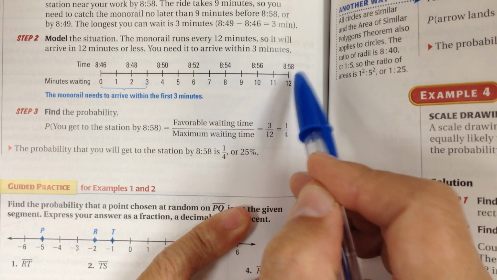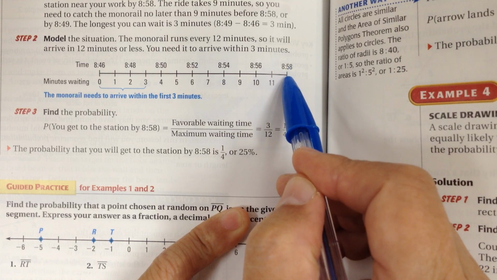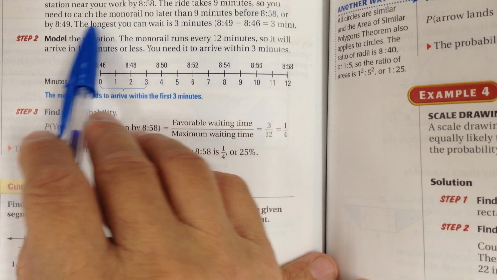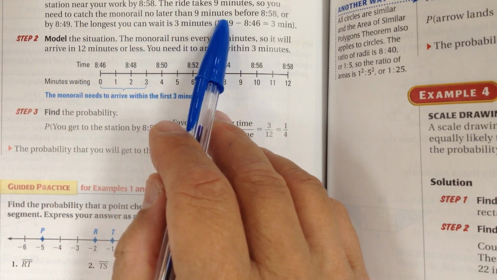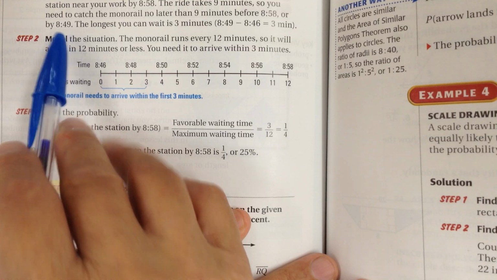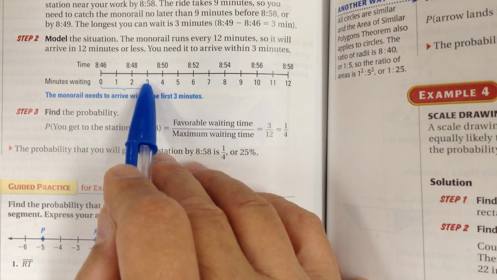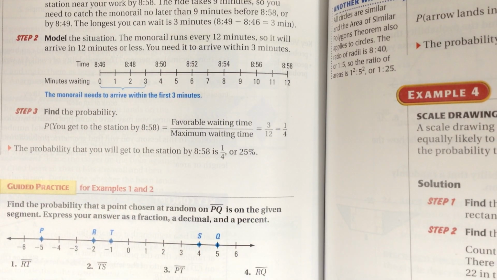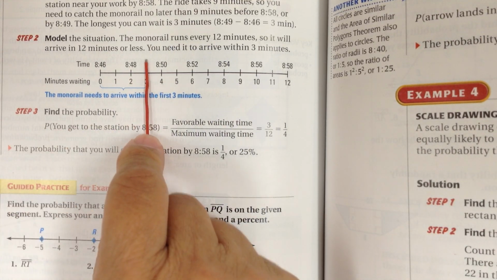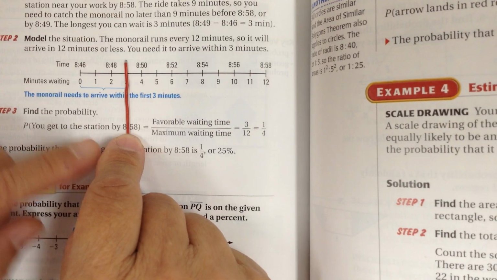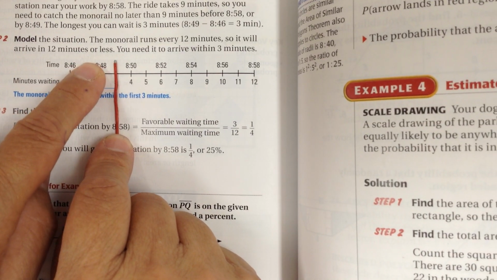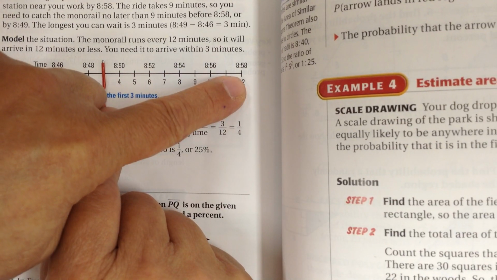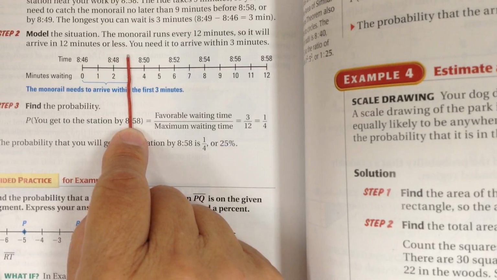So if you want to be at work by 8:58, you have to catch the train no later than 8:49. Here's your 8:49, and here's your 9 minutes. If you catch a train over here, you were able to make it. But if you catch a train over here, you're not going to make it. You're going to be late.